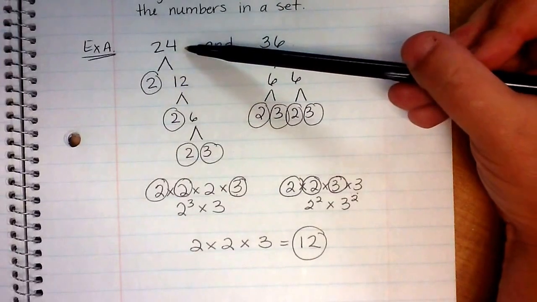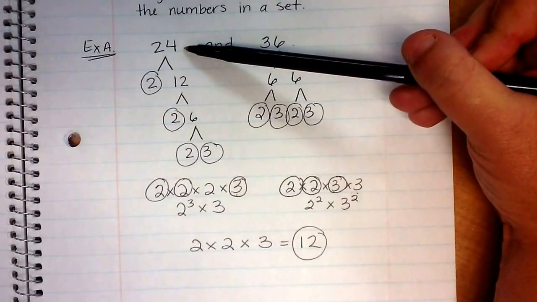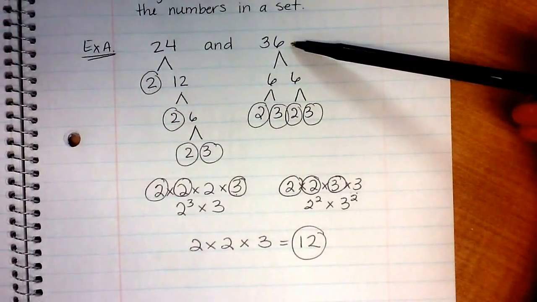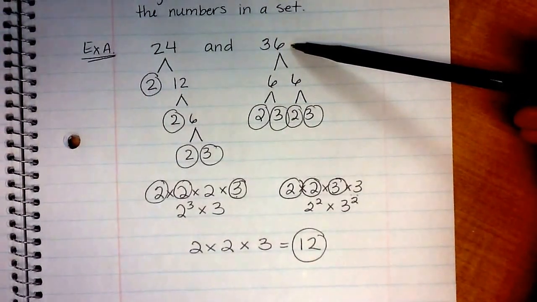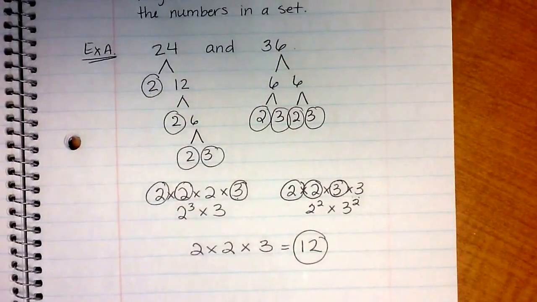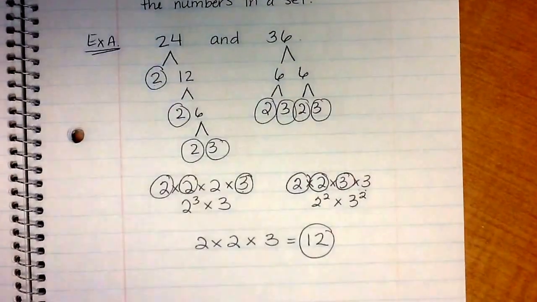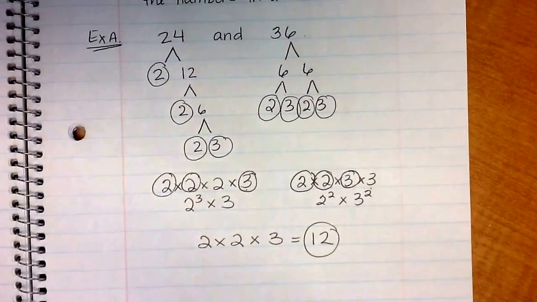In this case, 2 times 12 is 24. And in this case, 3 times 12 is 36. But 12 is the largest factor that they have in common. Greatest common factor. Pause right here if you need to catch up in your note taking.